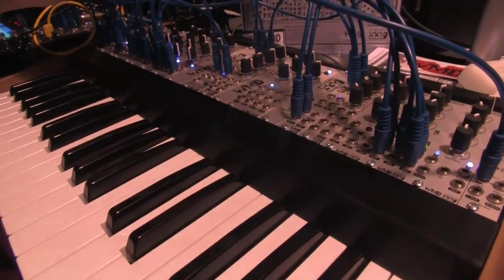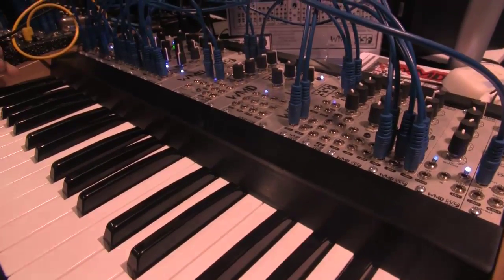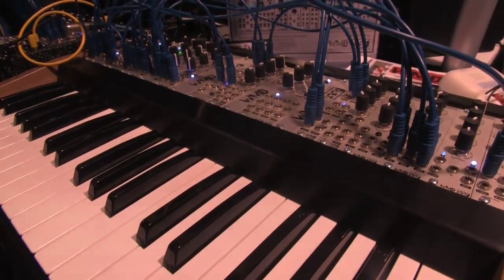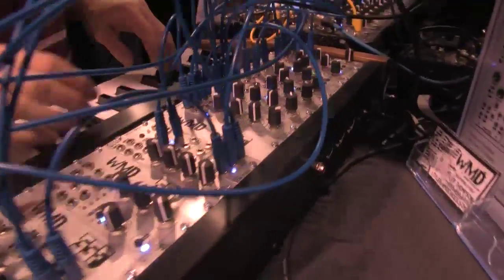So are there modules that you get with the Solid State Fate and WMD collaboration that you don't get in any other range? I think our wave folder is like nothing else. So this is the wave folder here.